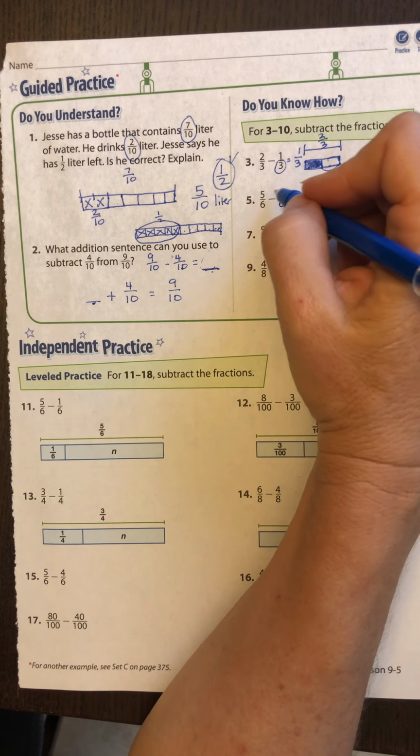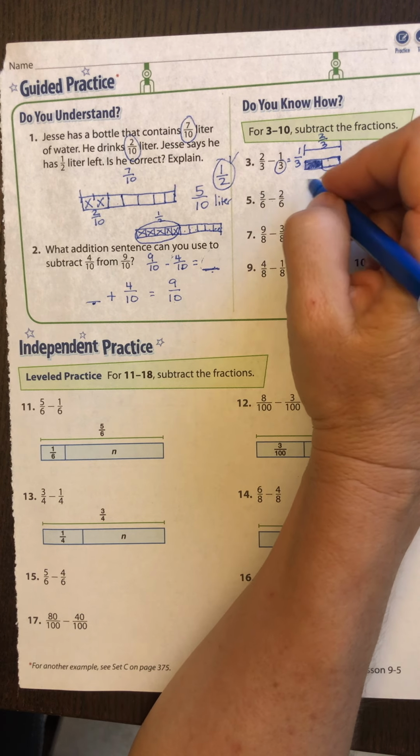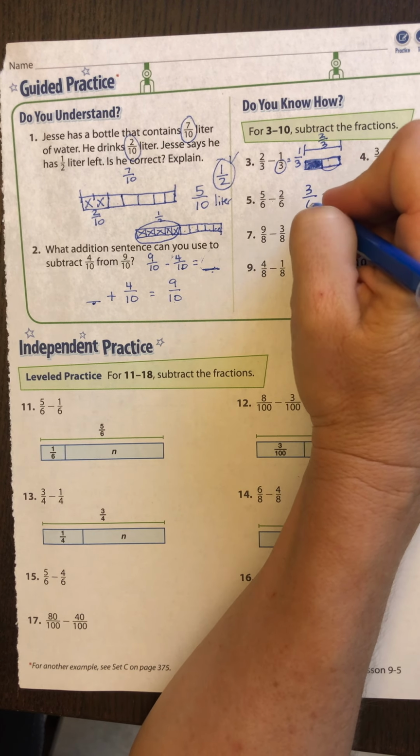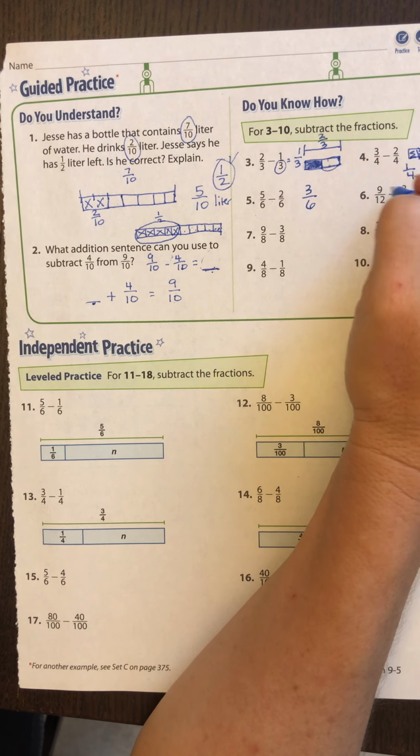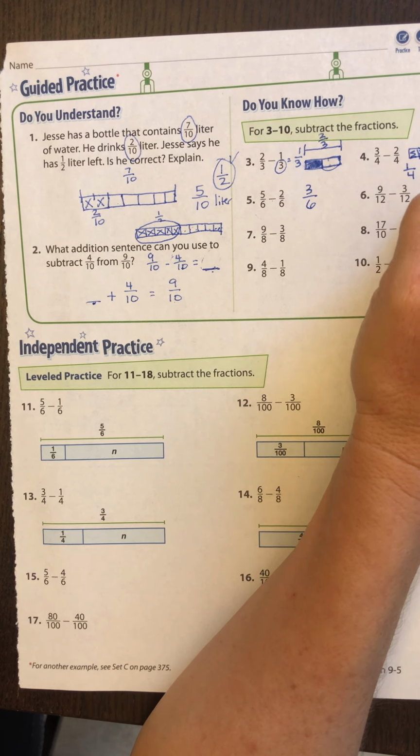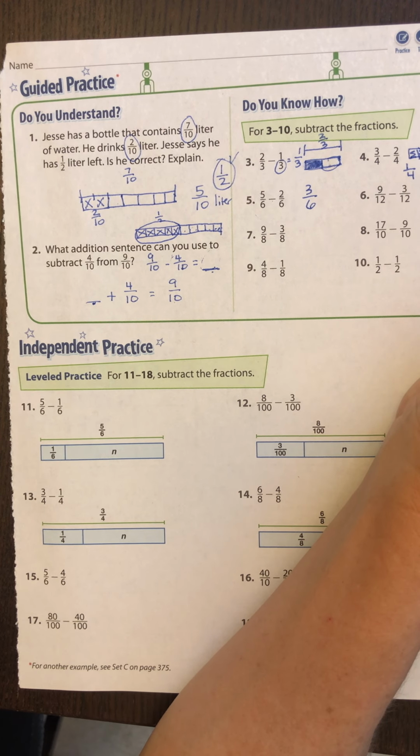Here's another way, just subtract your numerators. 5 take away 2 is 3, and carry over your like denominator, 6. 9/12 take away 3/12: 9 take away 3 is 6. Bring over your 12, the denominator stays the same.